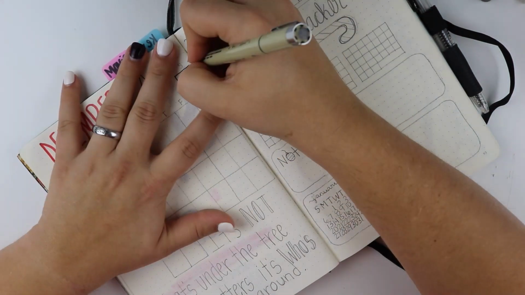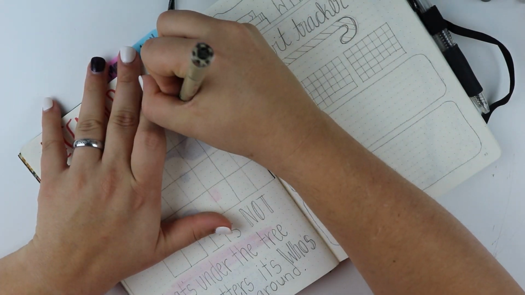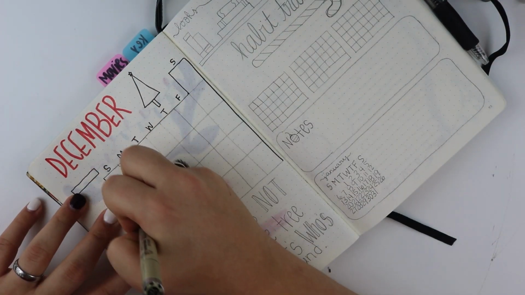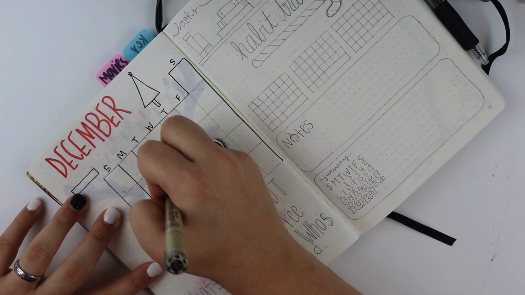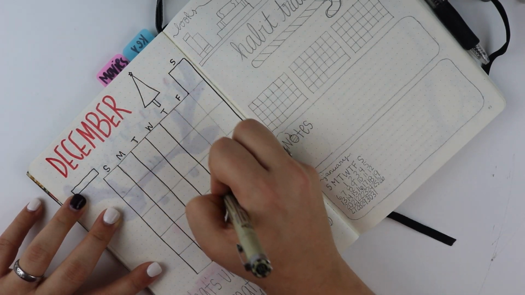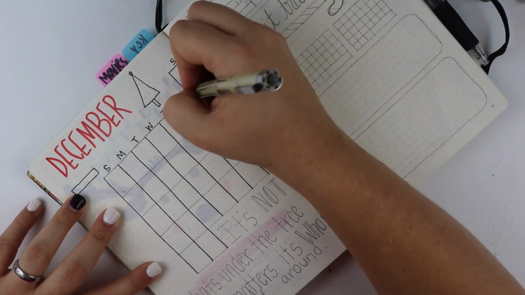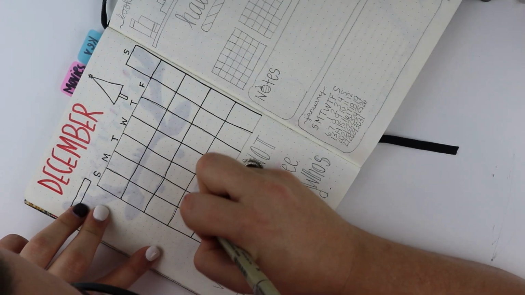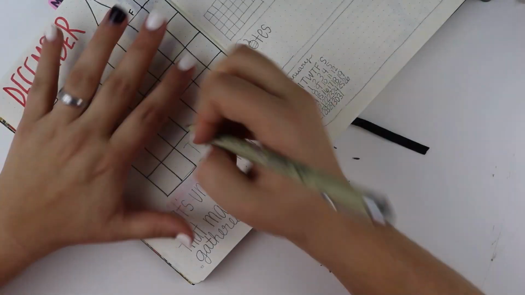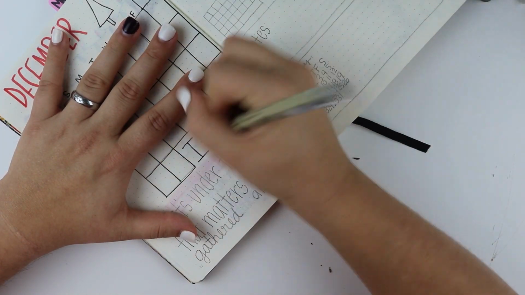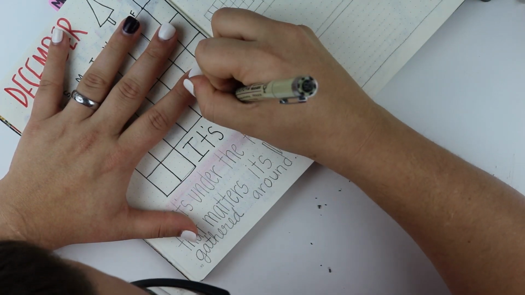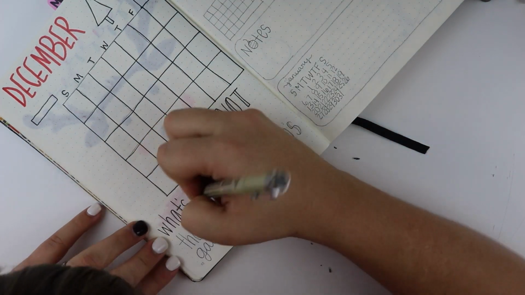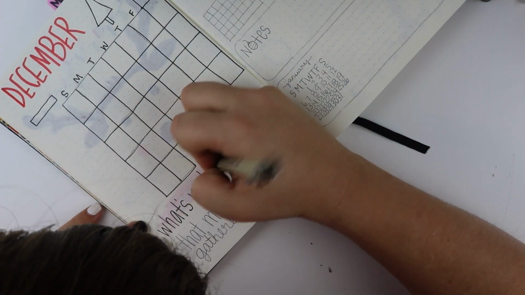I think it's the way that I have it set up, it just works for me. And yeah, so we're just going to keep doing that. I do put the calendar on the one side with a to-do list, and then I write December at the top, and I put a little tree this month. And then below it, I wrote a quote that says, "It's not what's under the tree that matters, it's who's gathered around." Like around the tree, in case you didn't know what I was going with there.